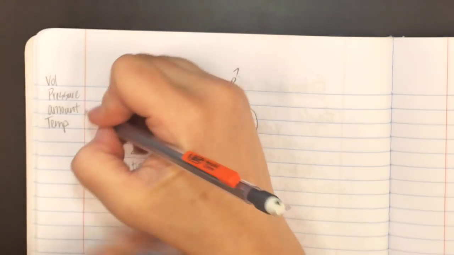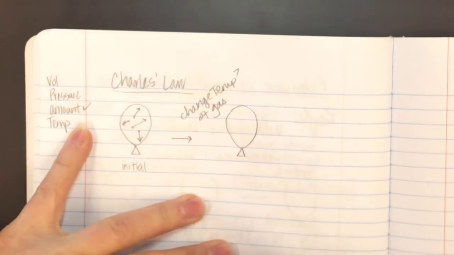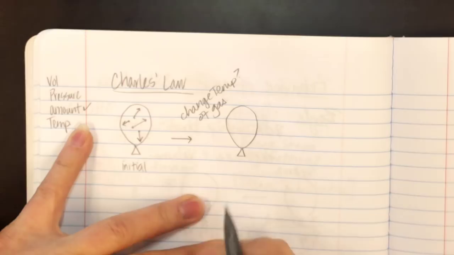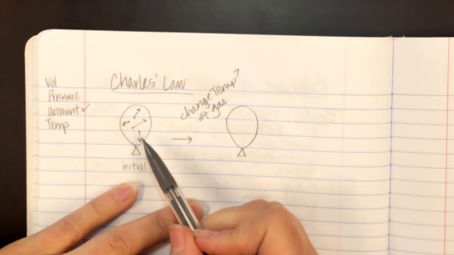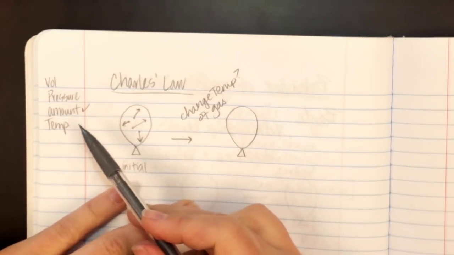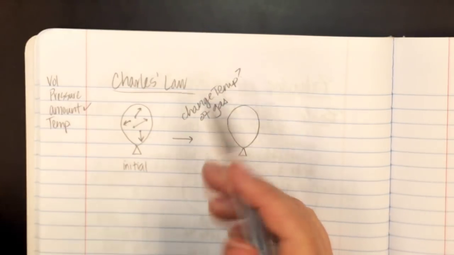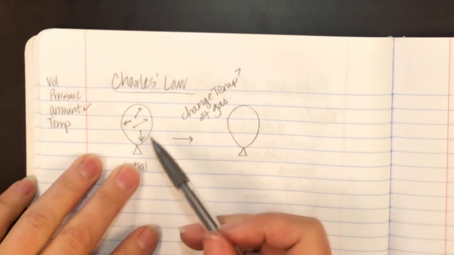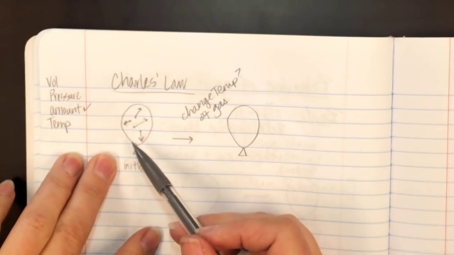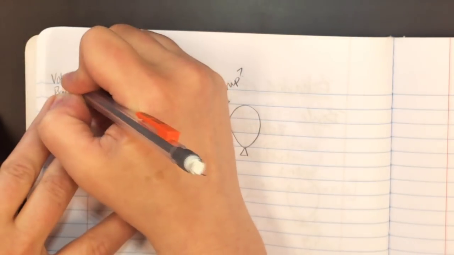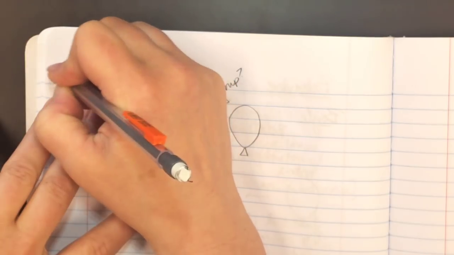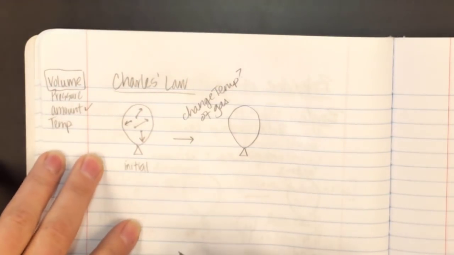So we're going to, of course, keep the amount of gas the same. We aren't opening up the container. We're keeping the amount the same. We're keeping the type of gas the same, but we're behaving ideally, so it shouldn't matter what type of gas we are using. We are going to observe how the volume is going to change.